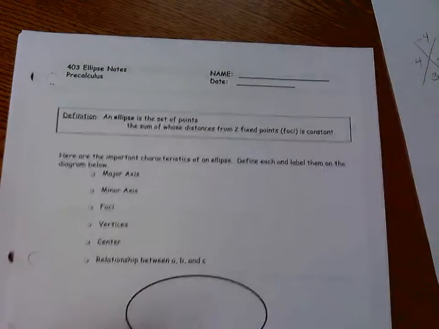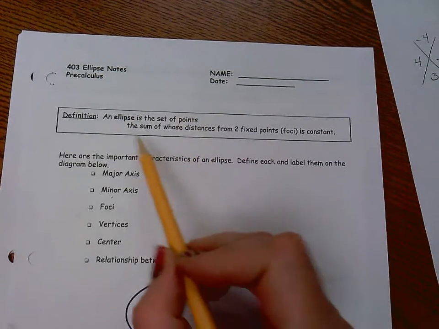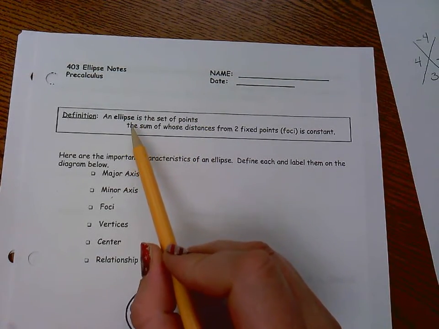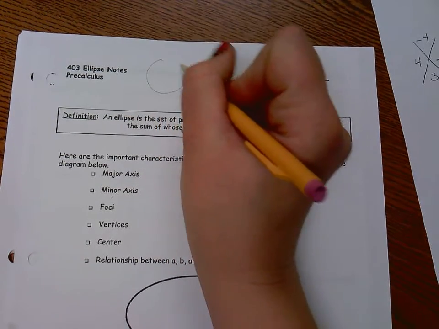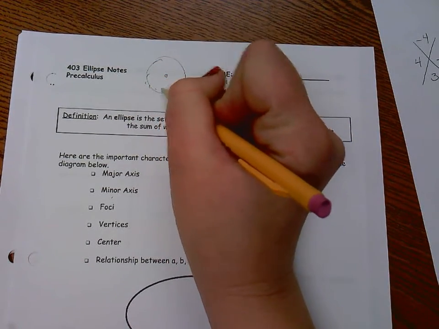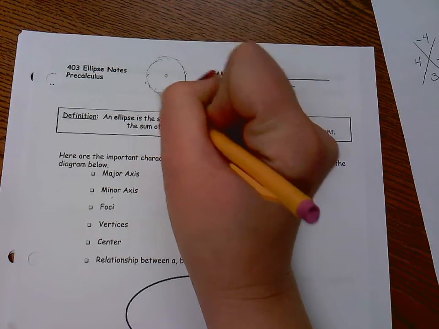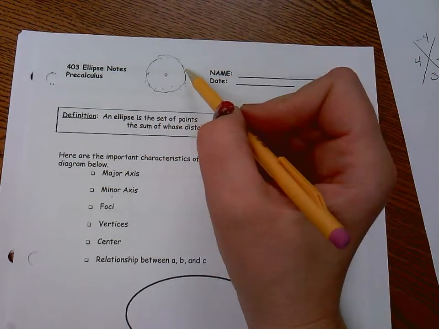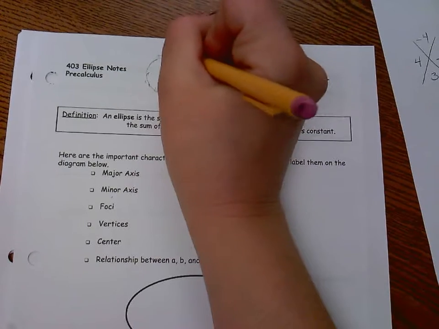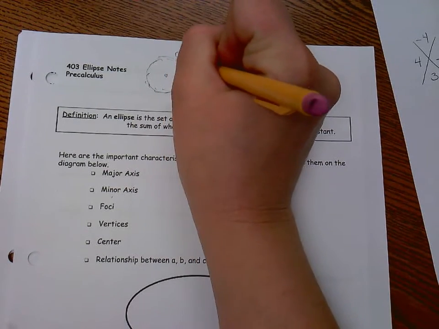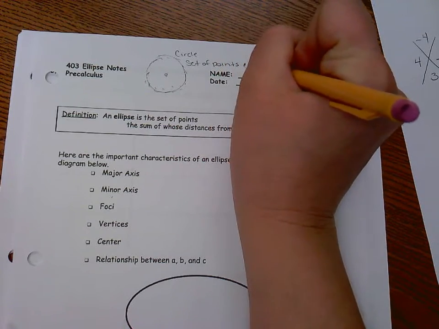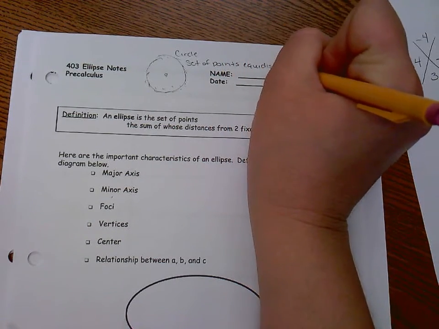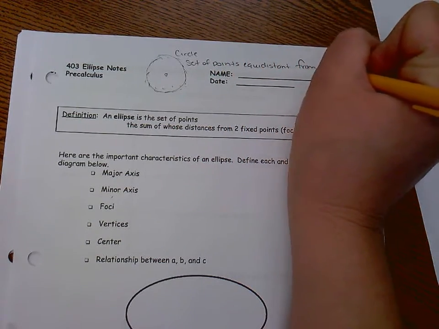So we're going to look at ellipses today. There are four definitions for conics, and a circle that we looked at yesterday is a set of points that are all equidistant from a central point. I didn't define it yesterday that way, but a circle is a set of points that are all equidistant from a center point.